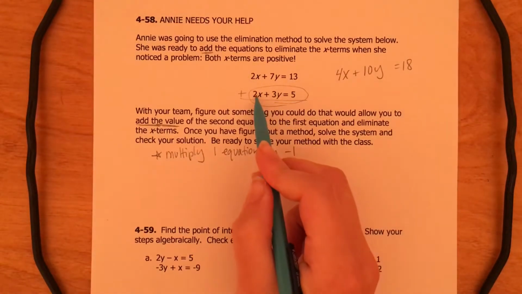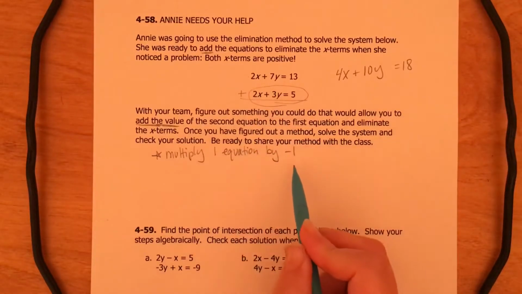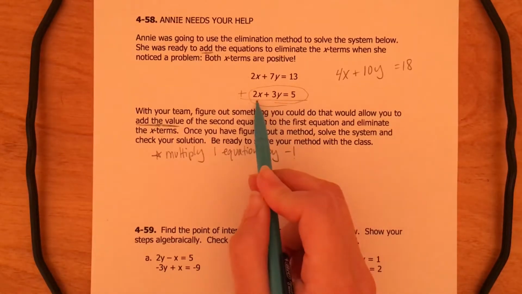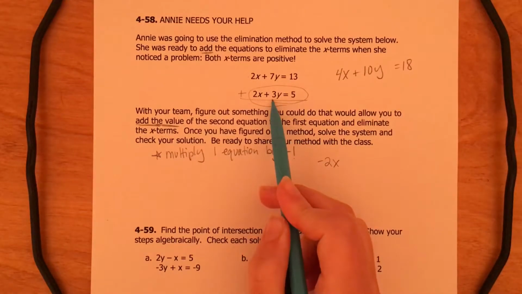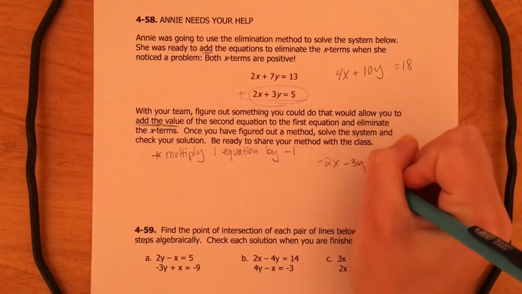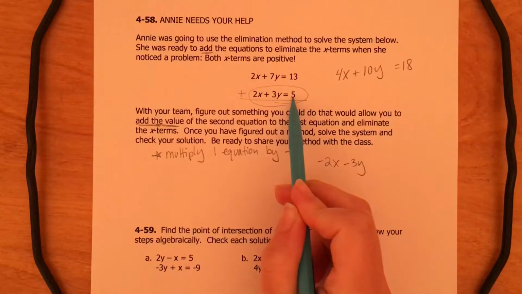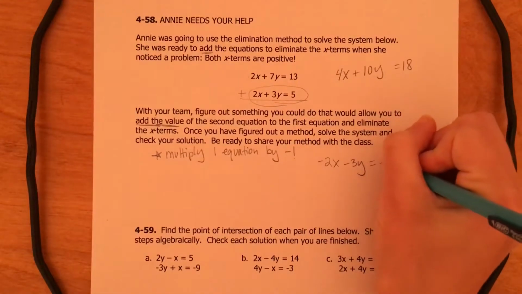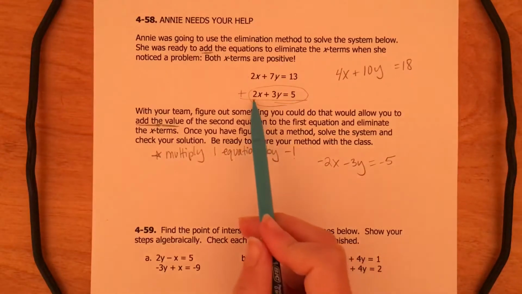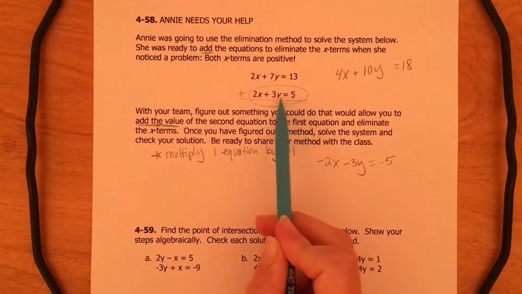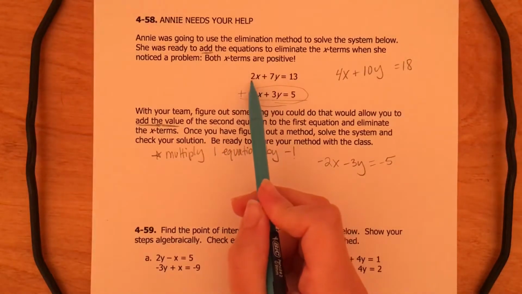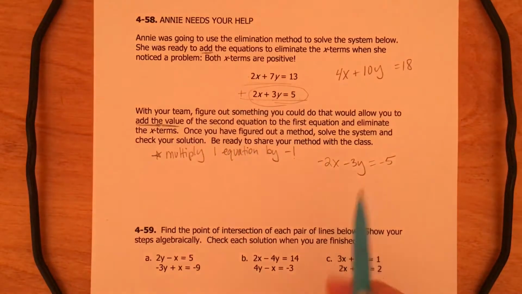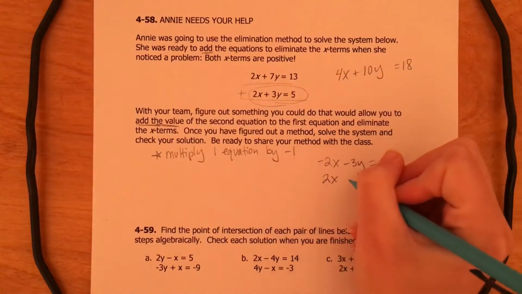So I'm going to take this bottom equation and multiply everything there by a negative 1. So 2x times negative 1 will be negative 2x. 3y times negative 1 will be negative 3y. And 5 times negative 1 will be negative 5. Okay, so I just changed the bottom equation. I multiplied every term, each of these three terms, by a negative 1. Now I'm just going to copy this first equation underneath this one. It could be written on the top, it doesn't matter.